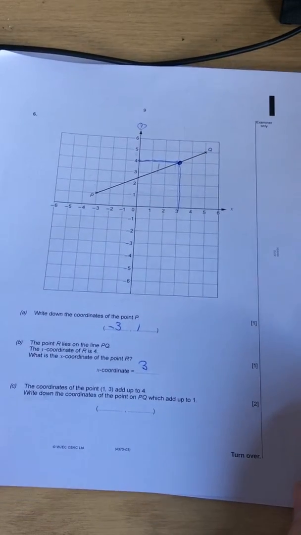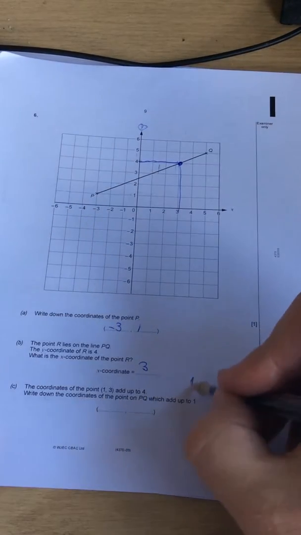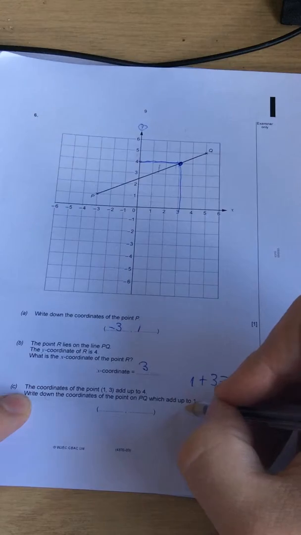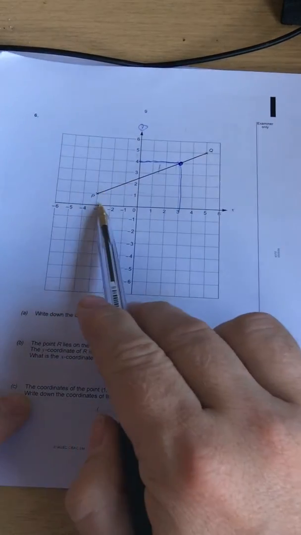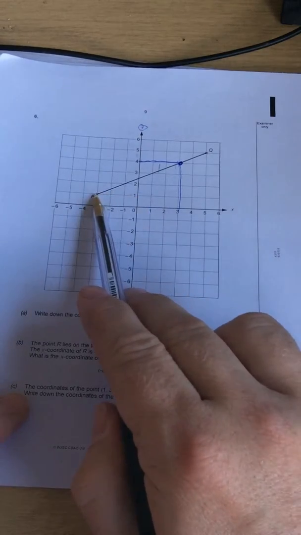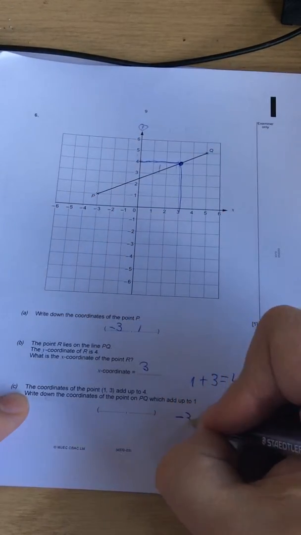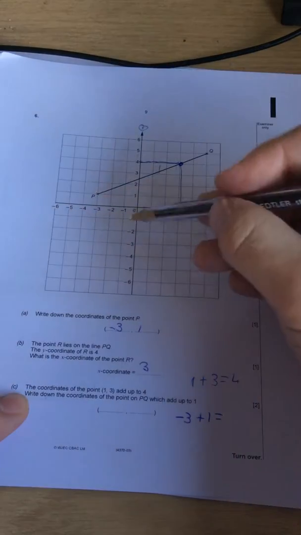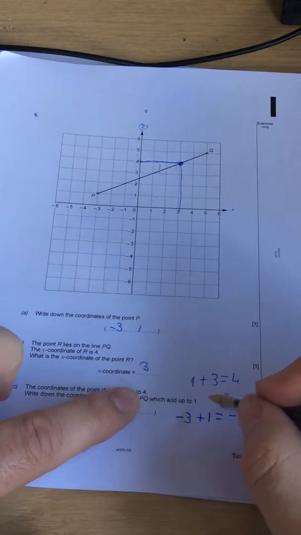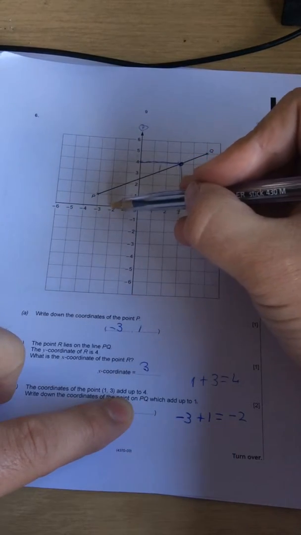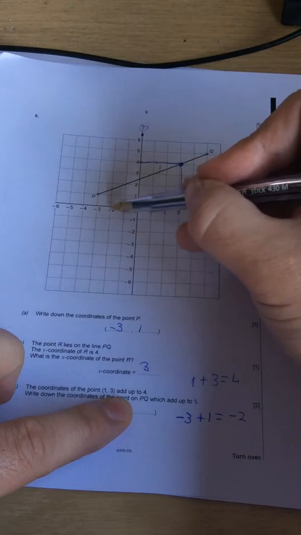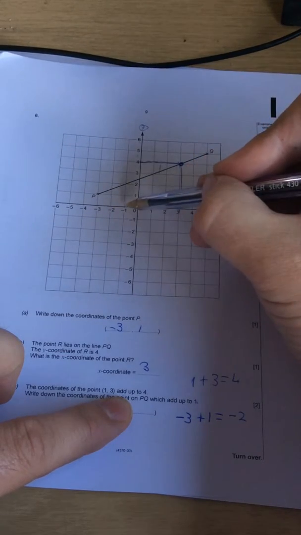Right, the coordinates of the point (1, 3) add up to 4 because 1 add 3 equals 4. Write down the coordinate on that line which adds up to 1. If I start at point P over here, you've got (-3, 1). If I added them together, -3 add 1, if I started at -3 and came up 1, it's -2. So that doesn't add up to 1. Let's go to the next coordinate. The -2 gives me a decimal answer, so you're not going to get a whole number from there. Let's look at the next one.